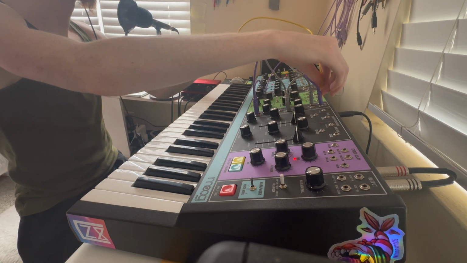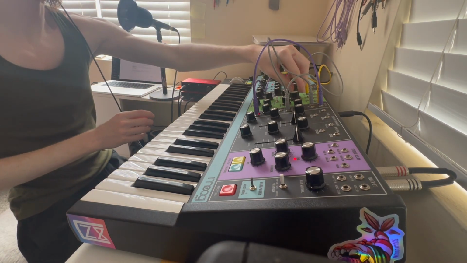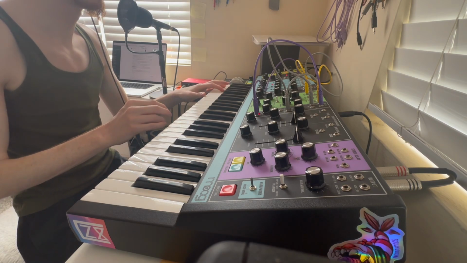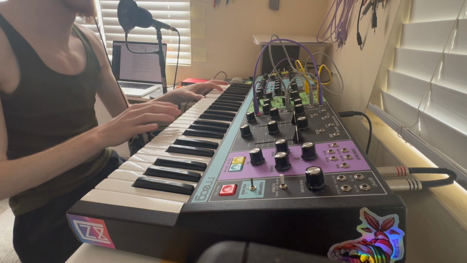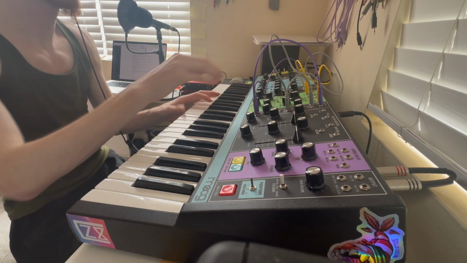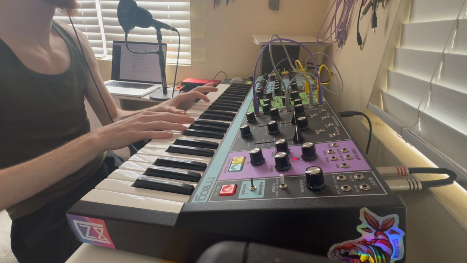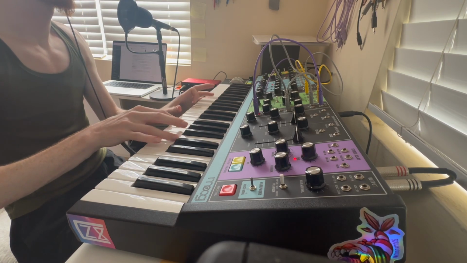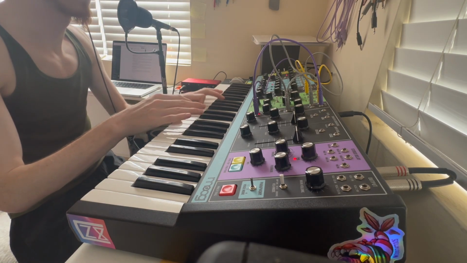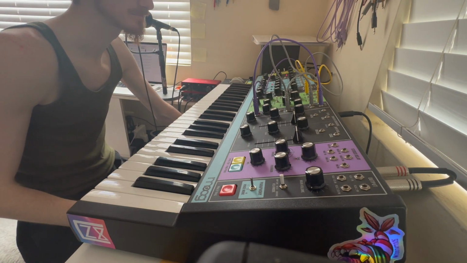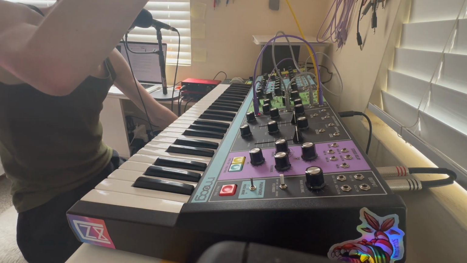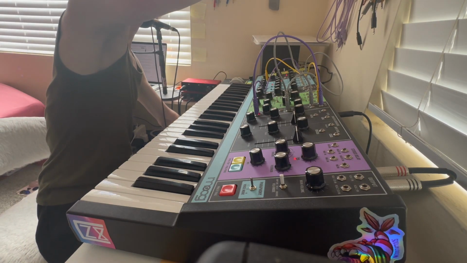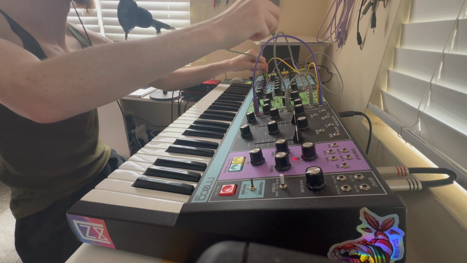Because now we can have a very intense cutoff change. That's very fun. Well, that is still pretty intense, so I'll attenuate that. I'll give it its own attenuation.